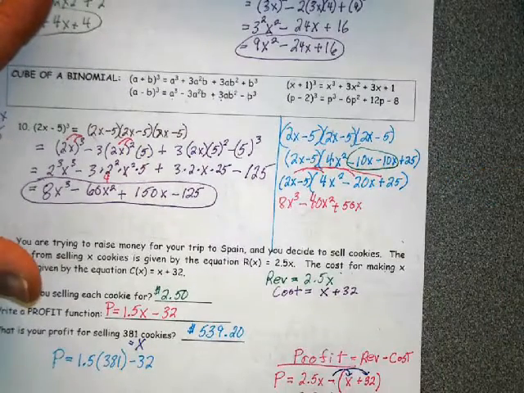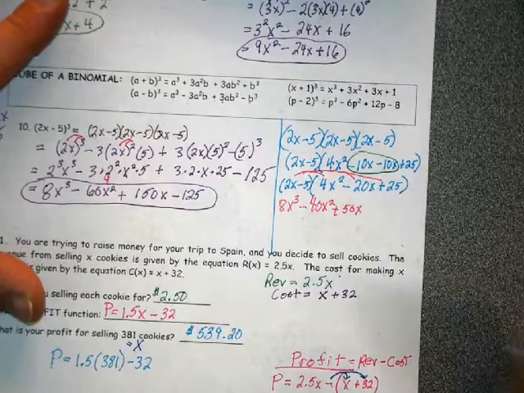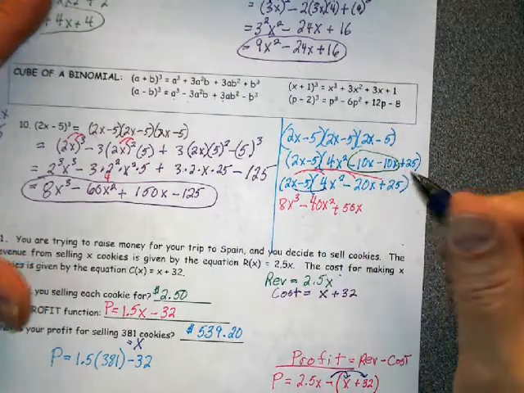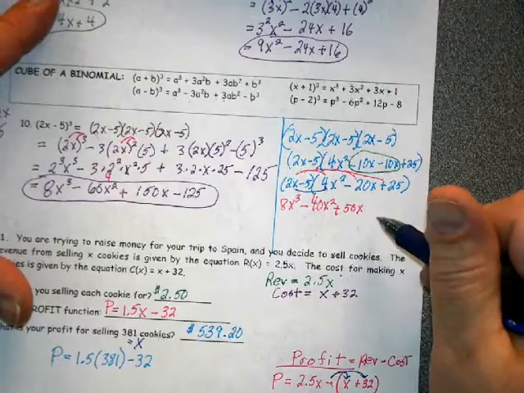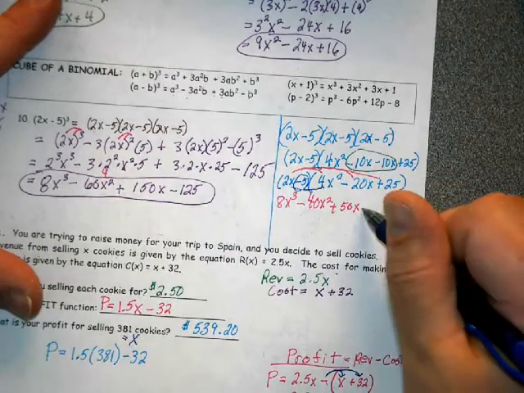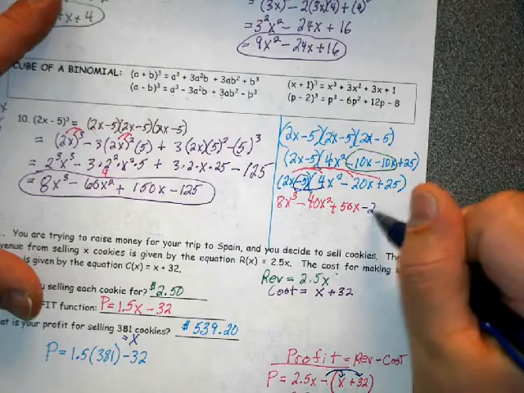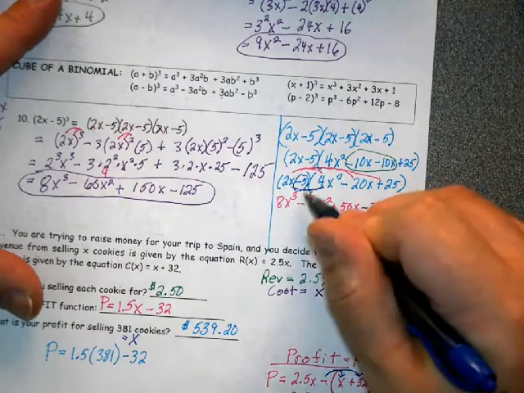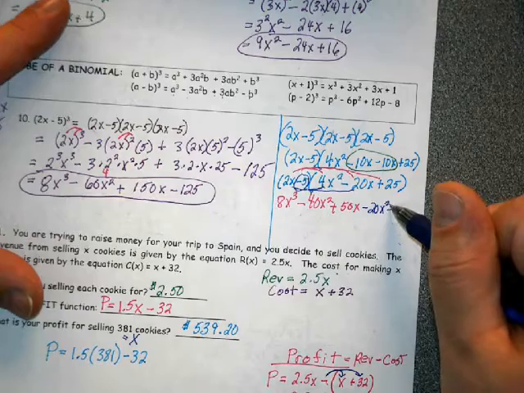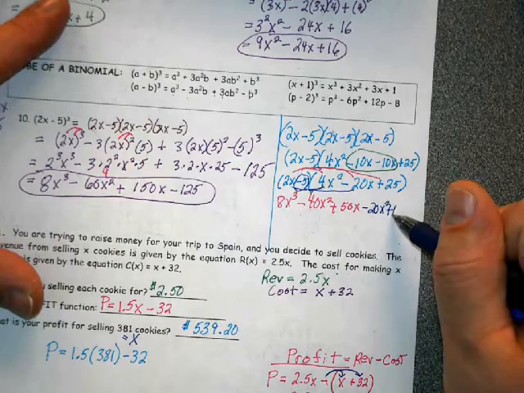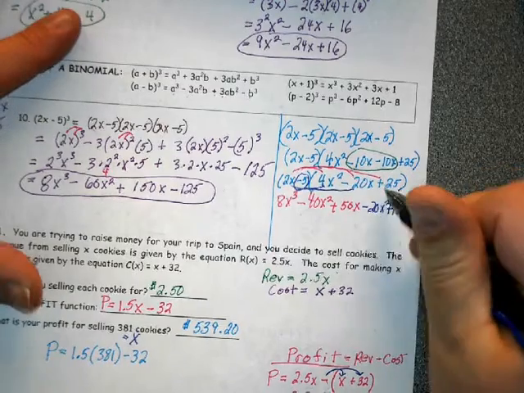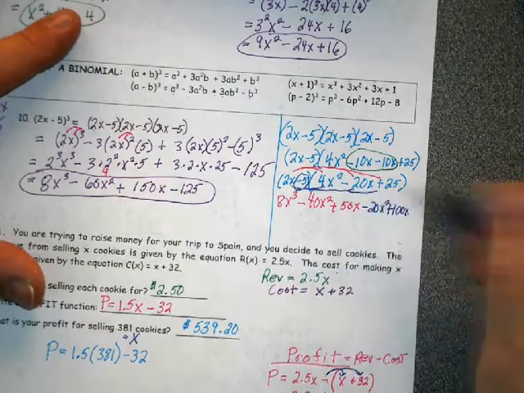And then 2x times 4x squared. Oh, I did 2x. I'm sorry. Negative 5 times 4x squared, negative 20x squared. Negative 5 times negative 20x, positive 100x. And then negative 5 times positive 25, that's going to be a negative 125.